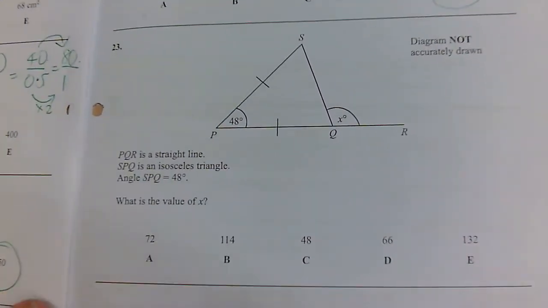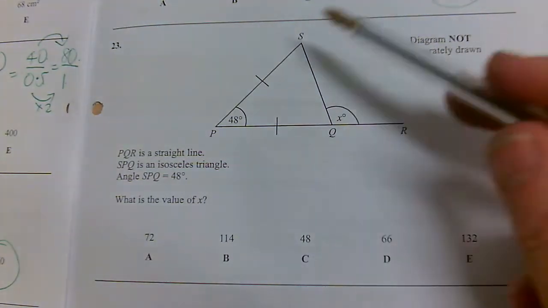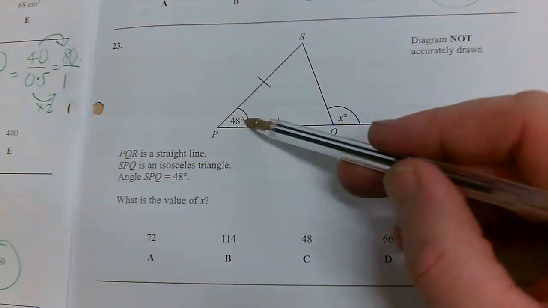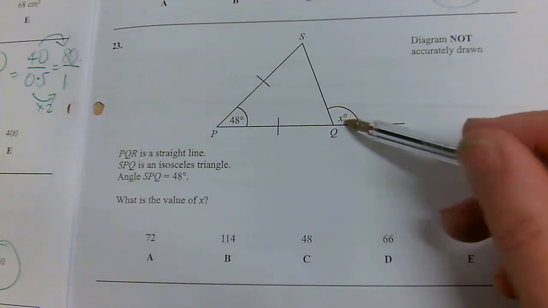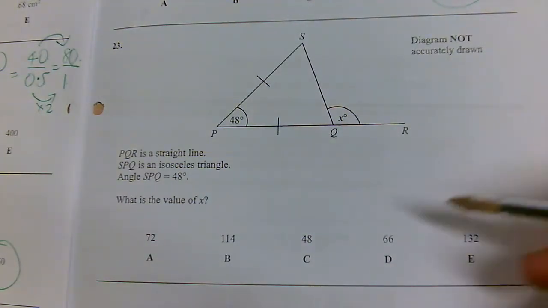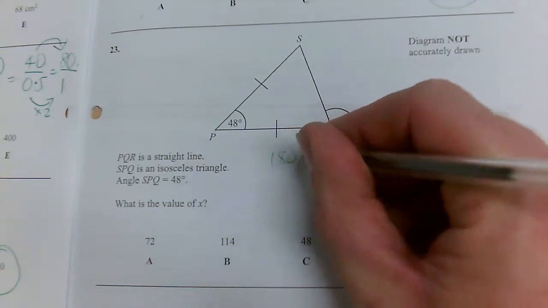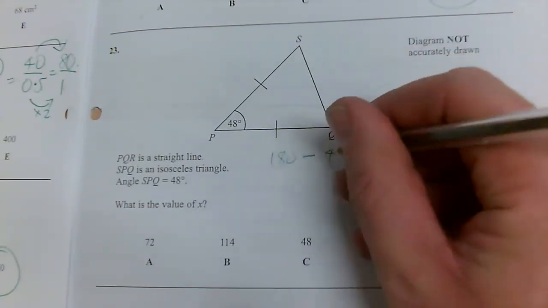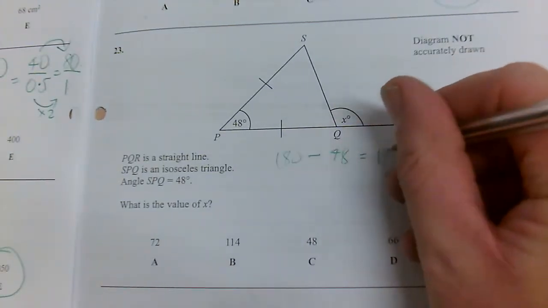Question 23. We've got angle SPQ, which is the angle here. It's 48. It tells us we've got an isosceles triangle, and we've got to work out the value of X. Now, there's more than one way of doing this, but the easiest way, I think, is 180, because a triangle adds up to 180. Take away 48 is 132.